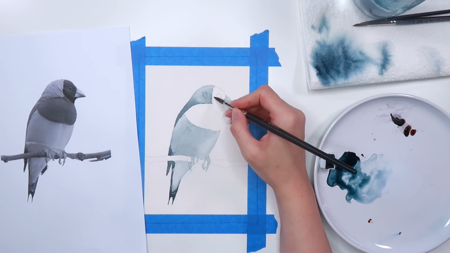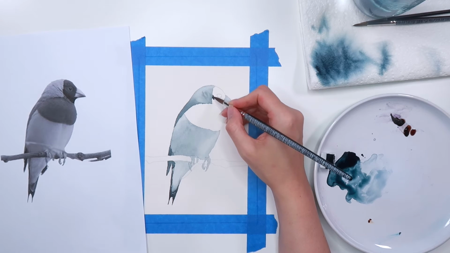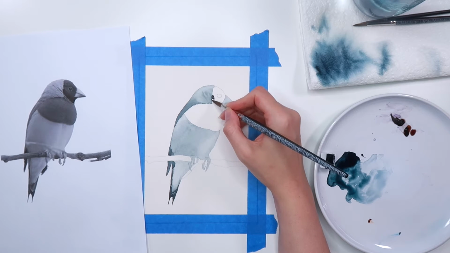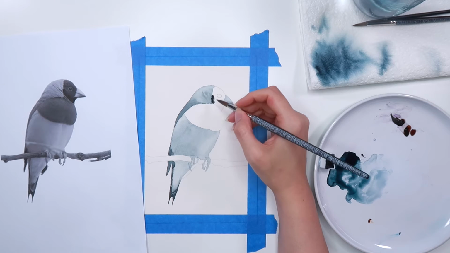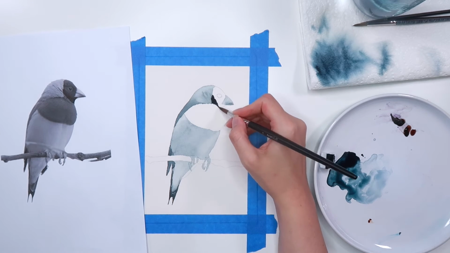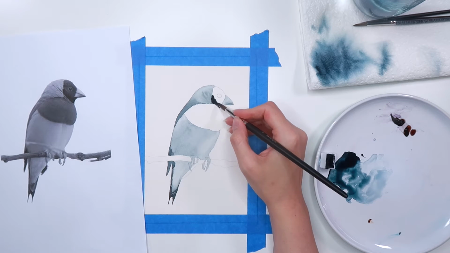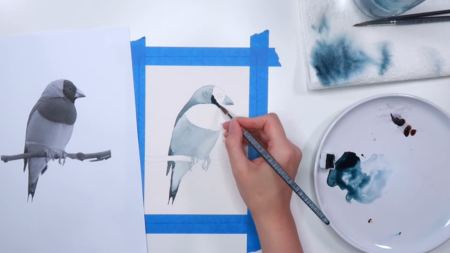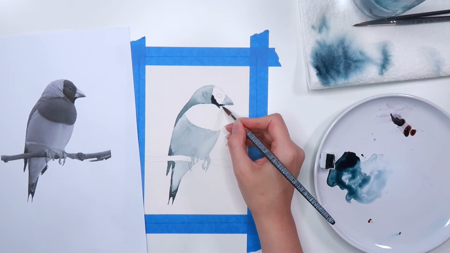I'm now going to paint in this little block around the eye. Looking at this grayscale version, it just looks like that area is all one color, and so I really painted it that way. But obviously if we're going to do the color version, we would be painting two colors in this area, but they just seem to blend together really nicely.